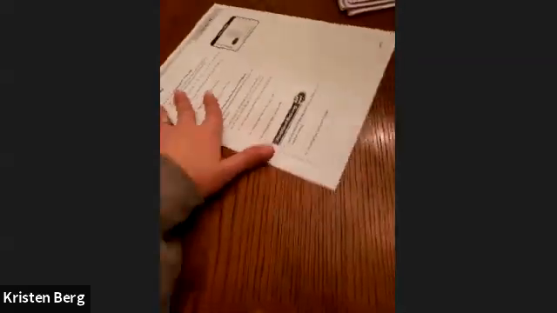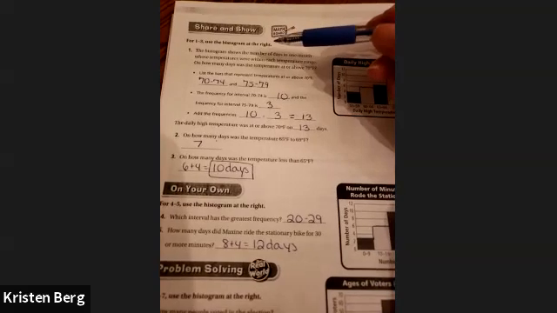And then this one is simply saying, to answer this, I did darken it a little better here. It says the histogram shows the number of days in 1 month whose temperatures were within each temperature range. On how many days was the temperature at or above 70 degrees Fahrenheit?